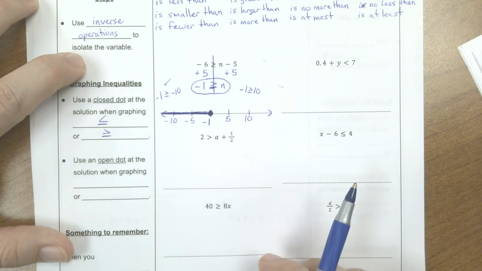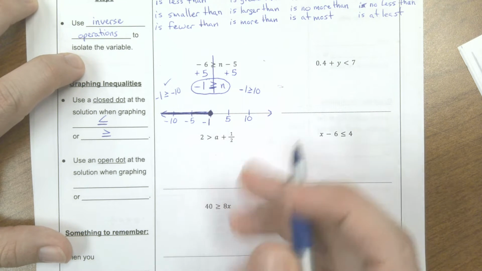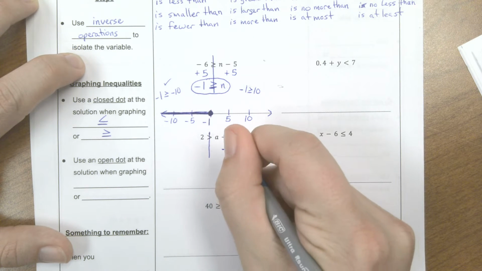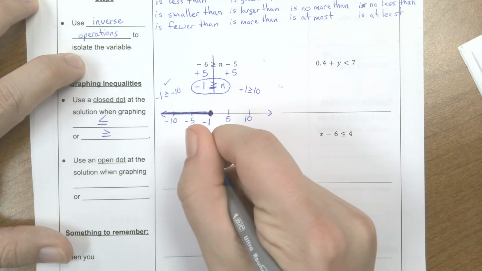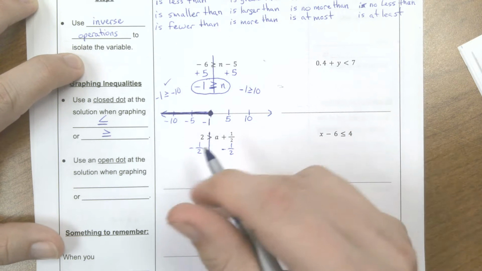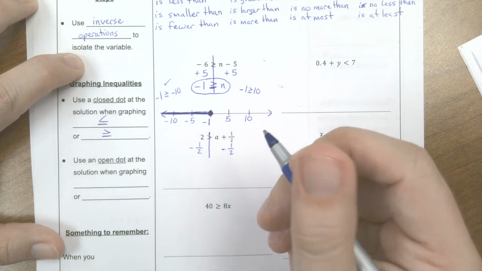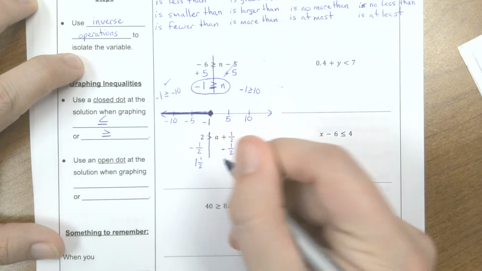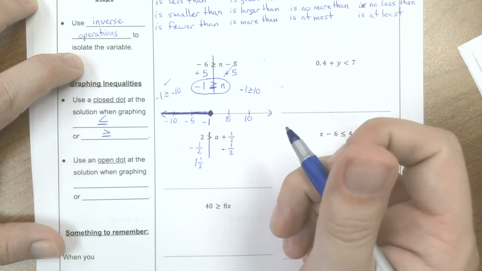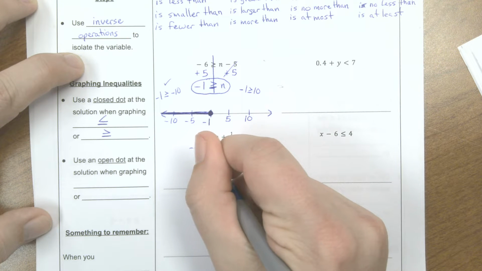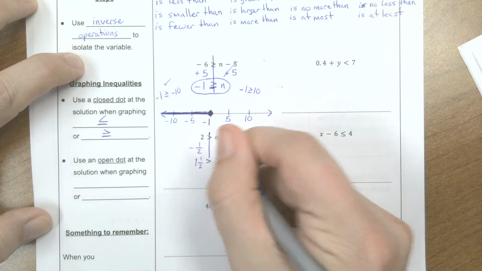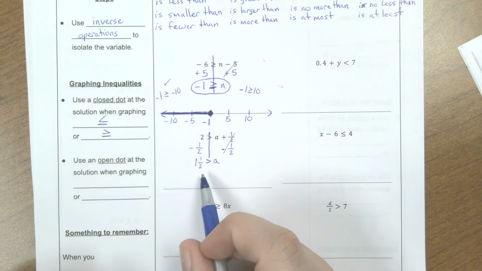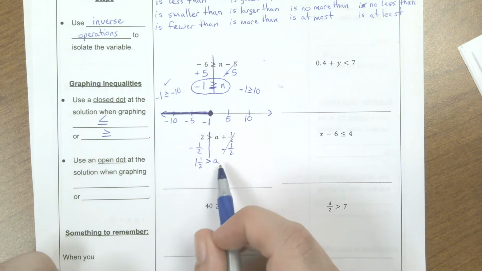Going underneath. 2 is greater than a plus 1/2. I'm going to set this up the same way. All right. I'm going to subtract 1/2 this time. 2 minus 1/2 gets me 1 and 1/2. You can put 1.5 if you want. You could put 3/2. It doesn't matter to me. I'm going to go ahead and make that inequality sign down there. These guys are gone. So 1.5 is greater than a.